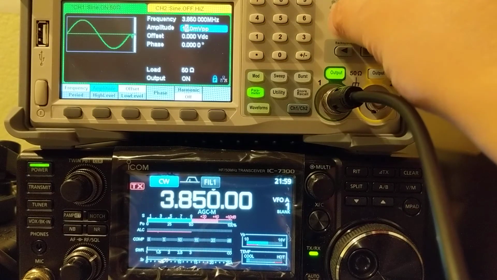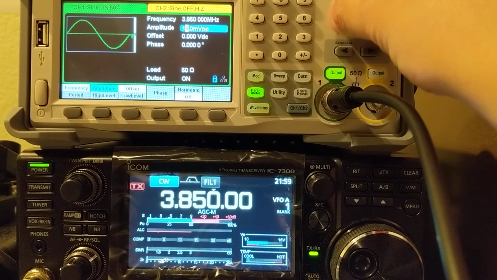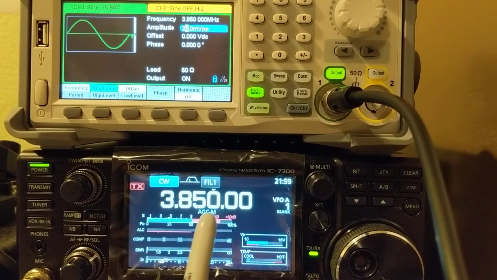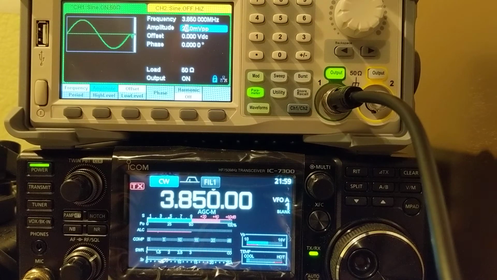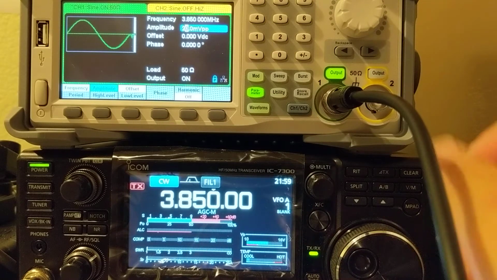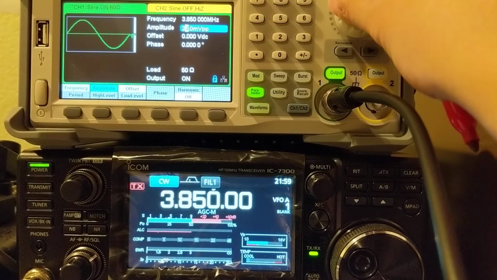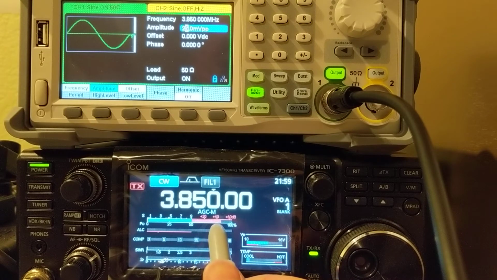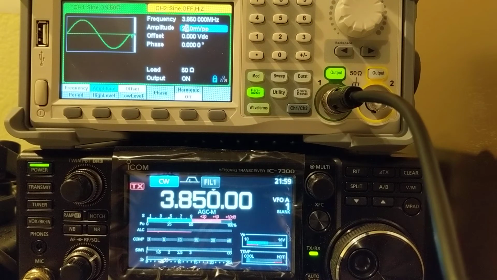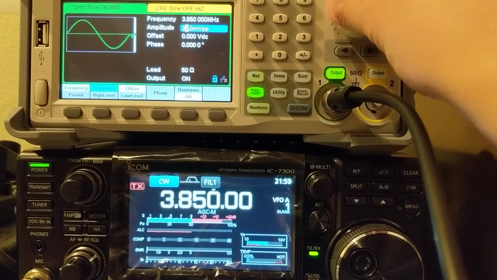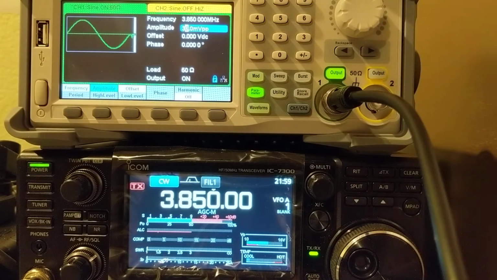How about 20 millivolts P2P? What's the signal? 44. That's S9 plus 44. Now 25. 1, 2, 3, 46. Each small step is 2. S9 plus 46. The last one is 30 millivolts. So it's S9 plus 1, 2, 3, 48.